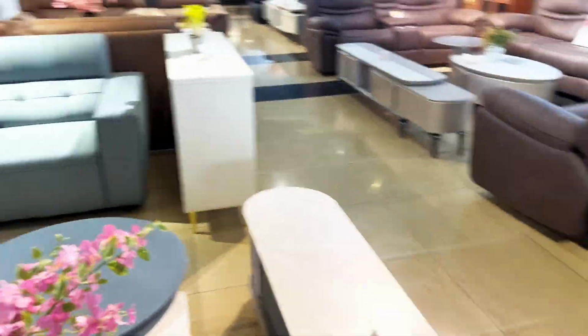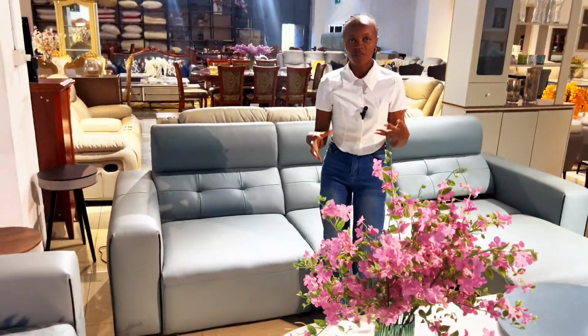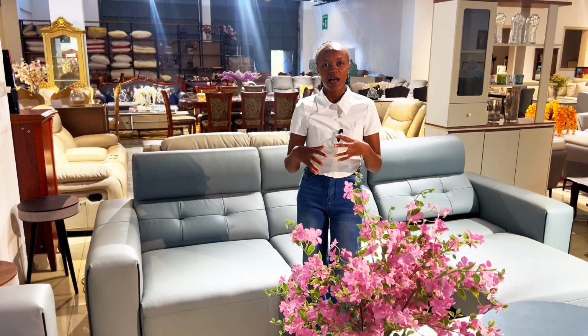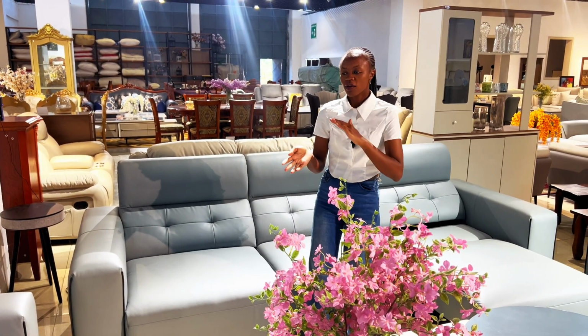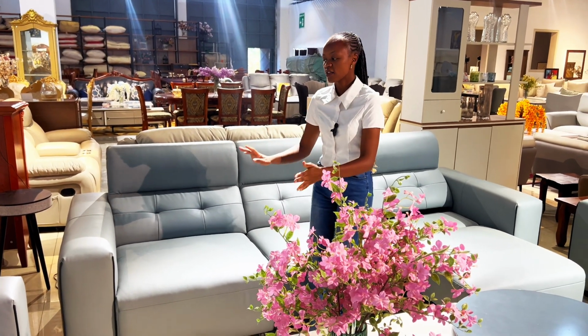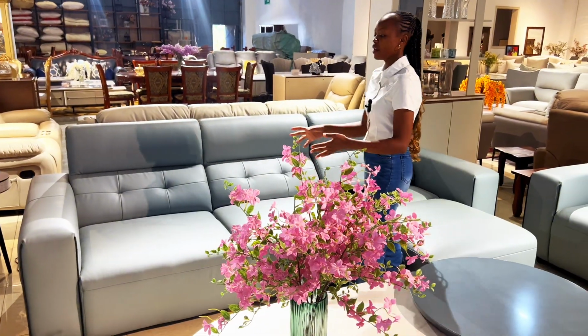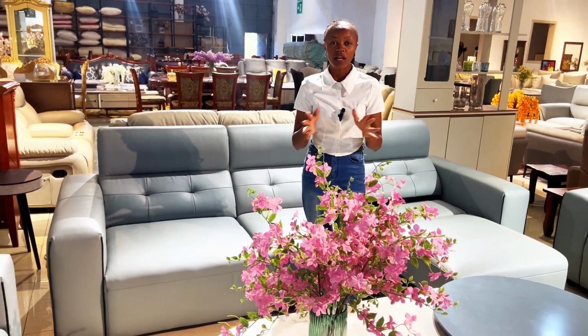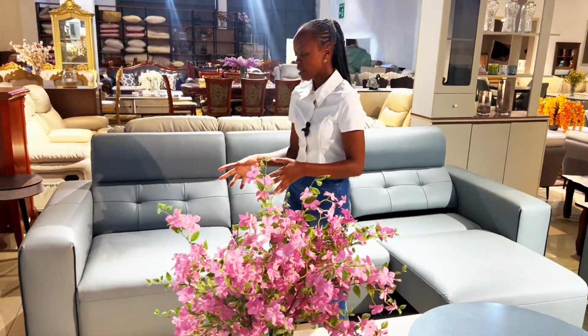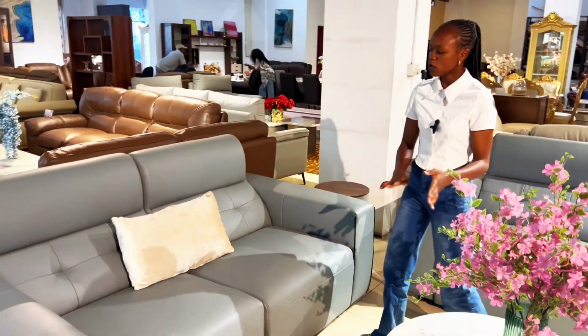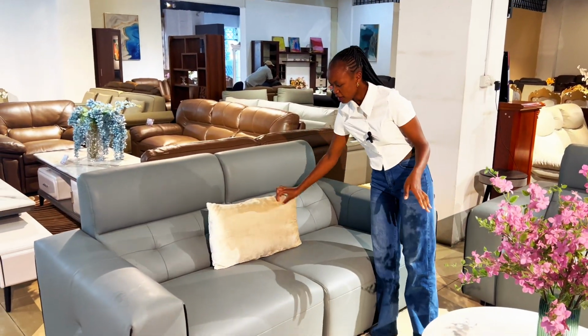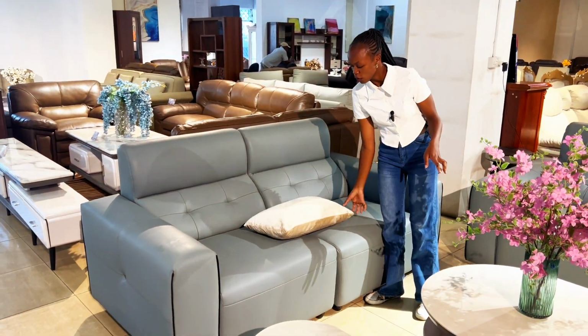So let me show you guys the last one, number 5, the modern sofa. Modern sofas don't have a lot of patterns. They have a minimalist look, also very modern colors, and this gives a modern look, and it's also into the luxury feel. As you can see, it doesn't have a lot of patterns, but they've also tried to incorporate the Chester design in the middle, which breaks the monotony of the pattern.